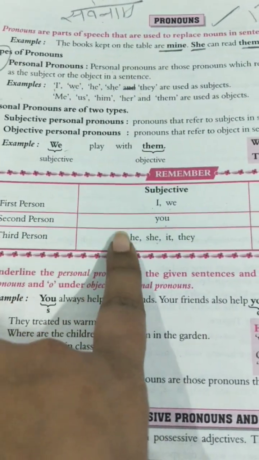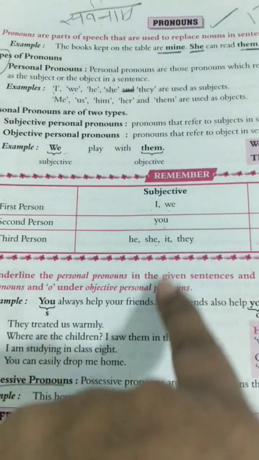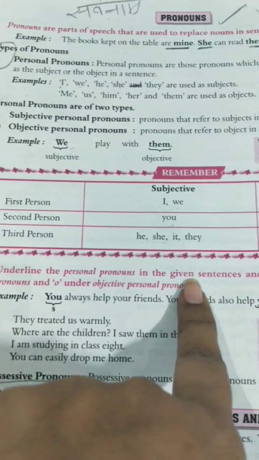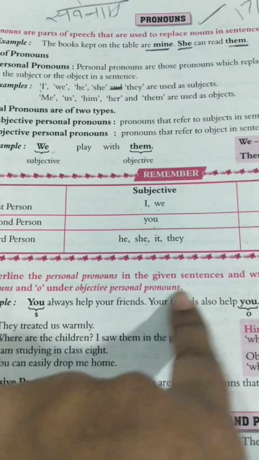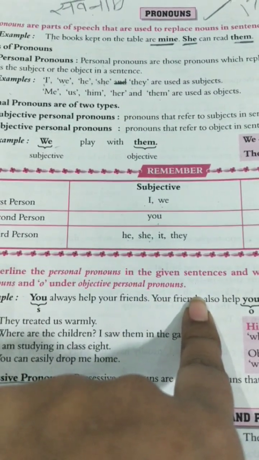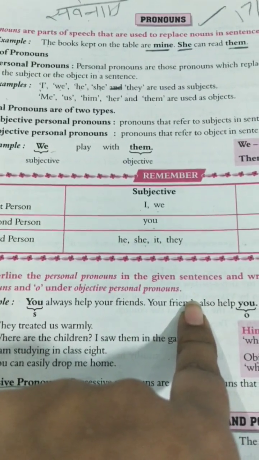One more thing I have discussed just now. First person singular, what is it? Please reply if you know. First person singular, which is singular, I or we? Please reply if you have listened to this video carefully.